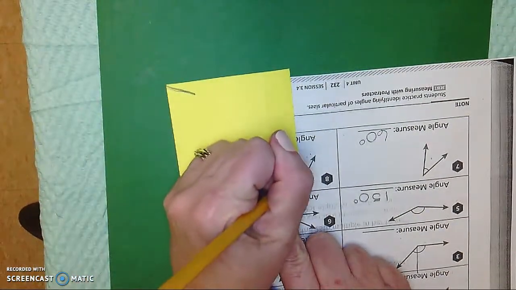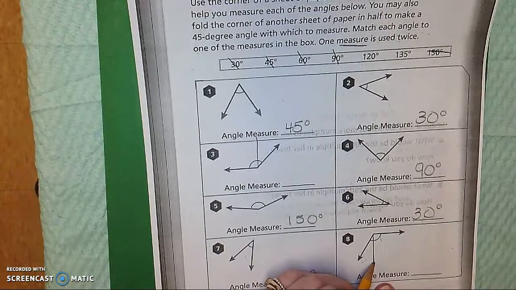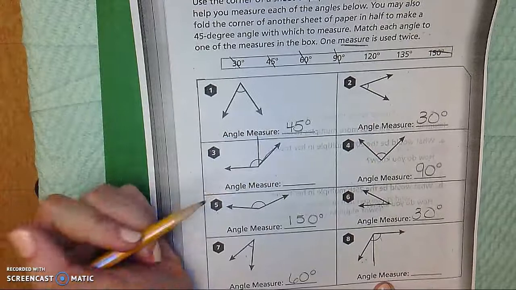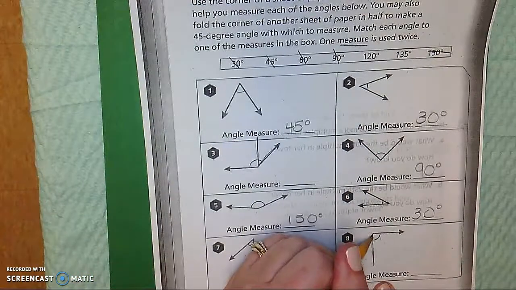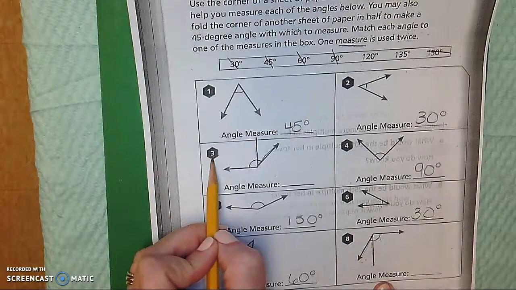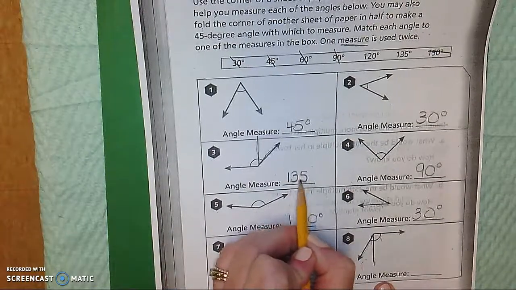And then let's draw a line right here so we can now compare these two measurements. So we're looking at this measurement here and then this measurement here. Which of these is a bigger angle? This one or this one? If you said number 3, that's exactly correct. So for number 3, the answer is 135 degrees.